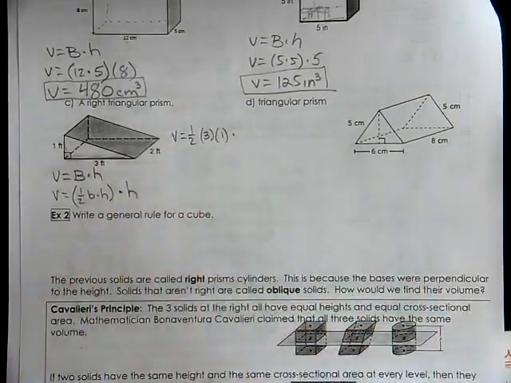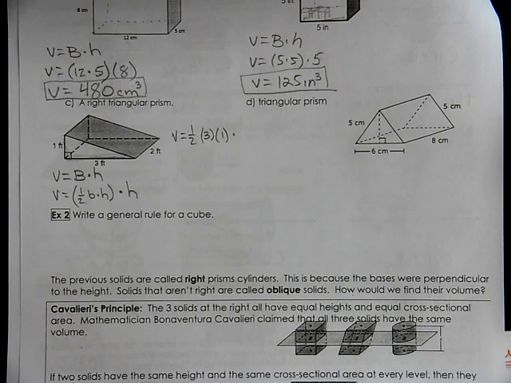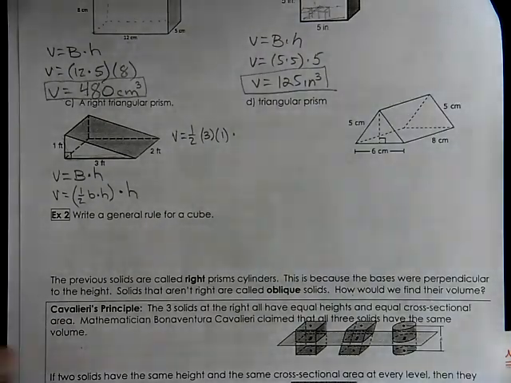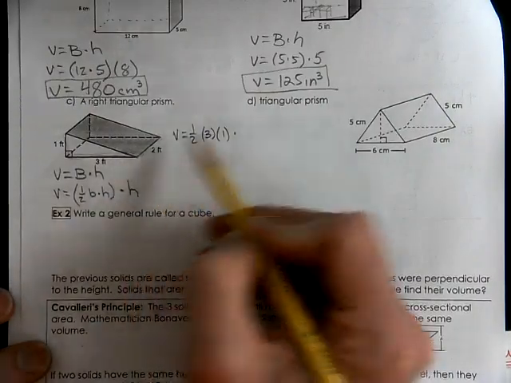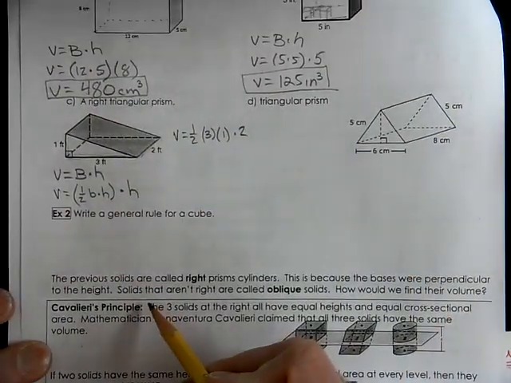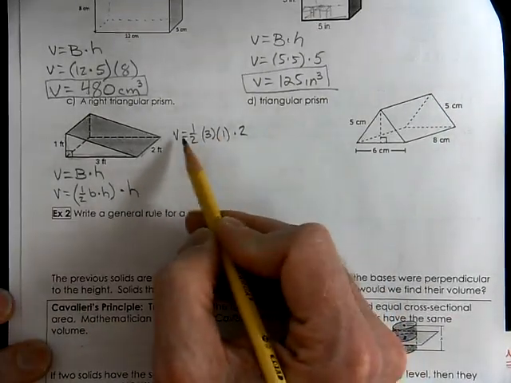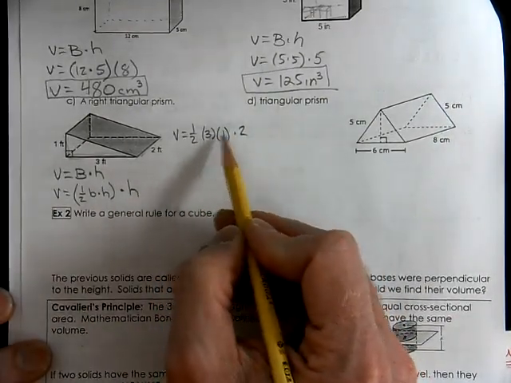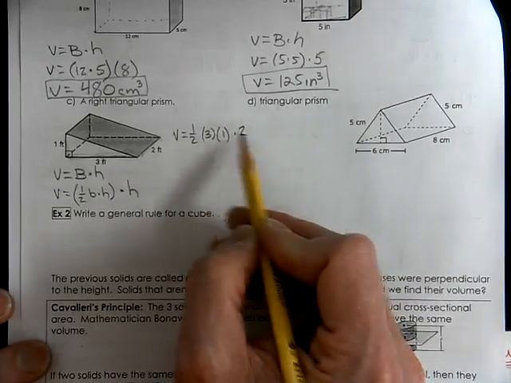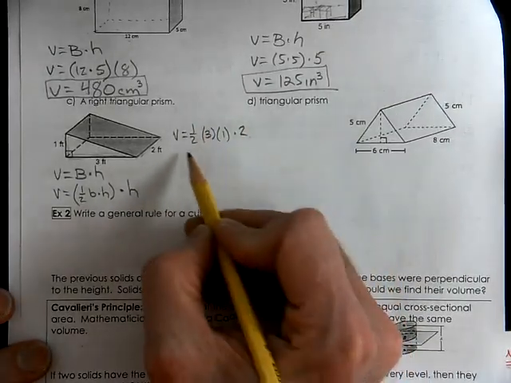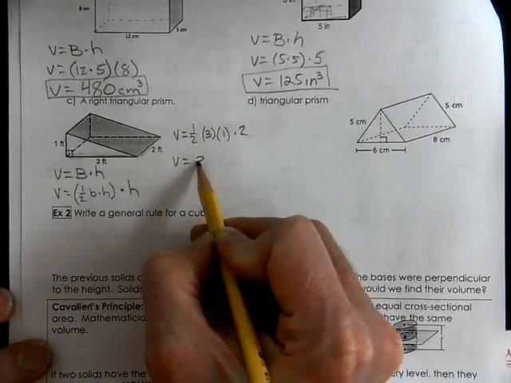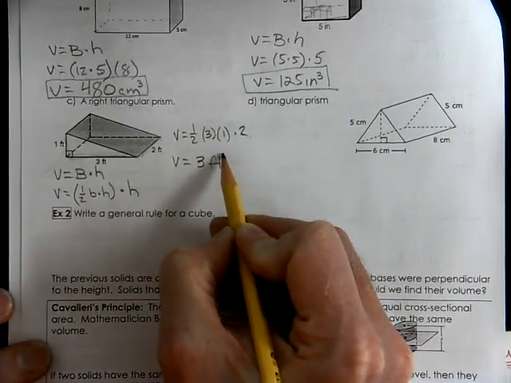Now, what is the height of the prism? What is the distance between the bases? Which is 2. So you can multiply this a couple different ways. We have 2 times 3, which is 6. Take half of that. So we have a volume of 3 cubic feet.